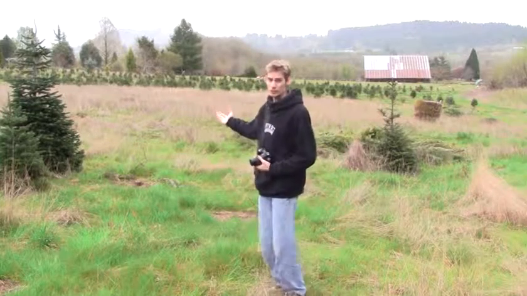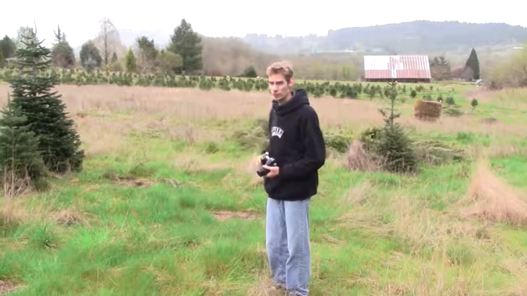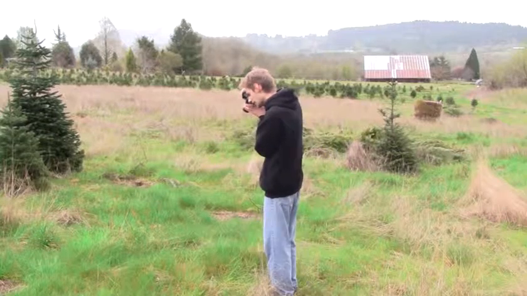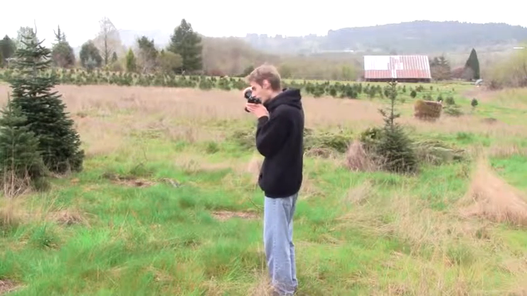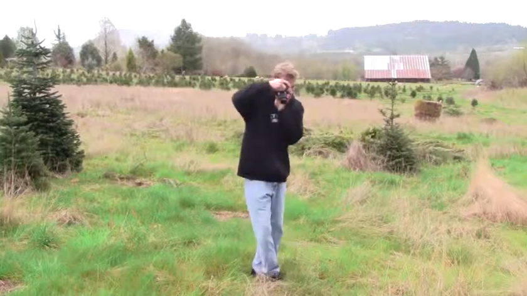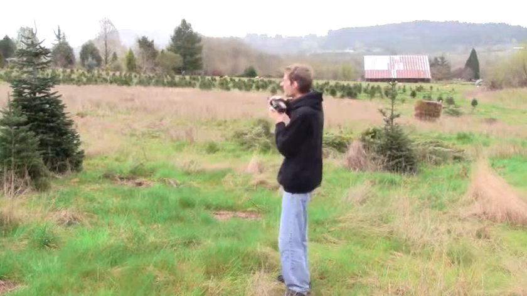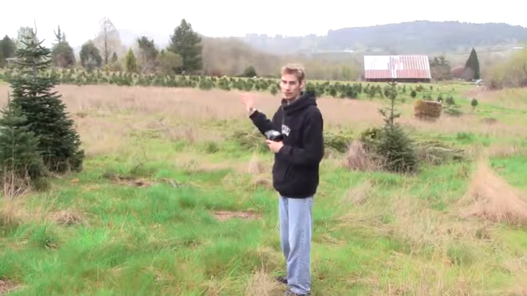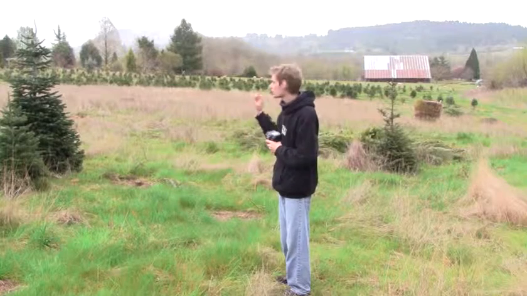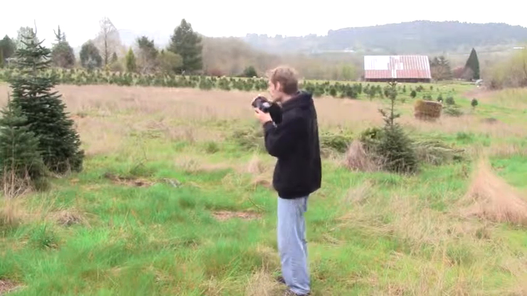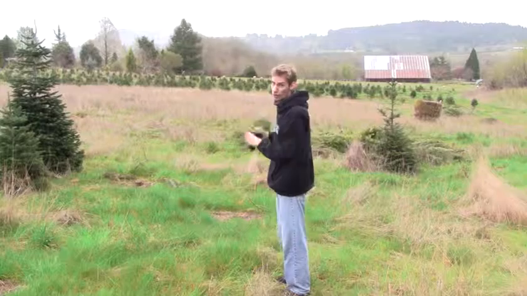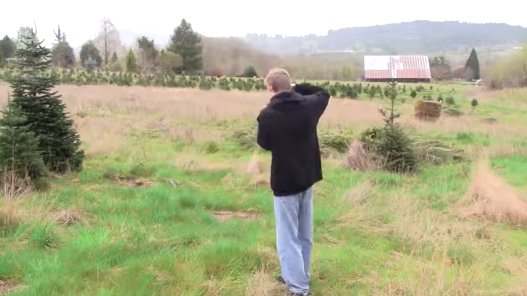Now I'm going to be using this tree over here as my reference point. So for instance, I'm going to be starting at the ground here, and then I'm going to go around, take all the pictures, and then stop at that tree again. So that tree is basically a reference point of where I should start and stop, and then move up the camera and then go to the next row. So let's do this.